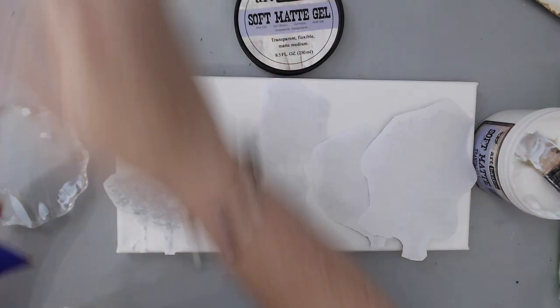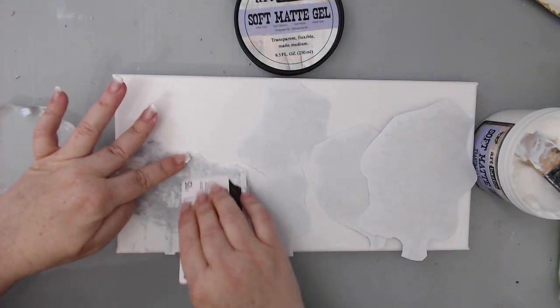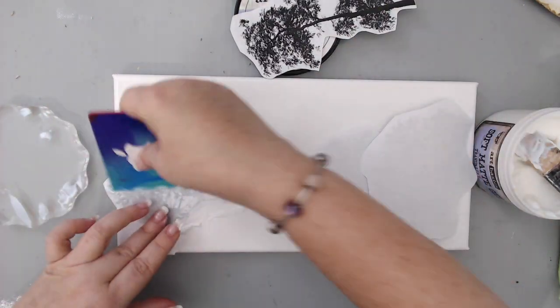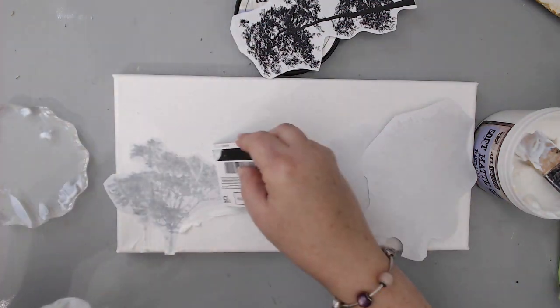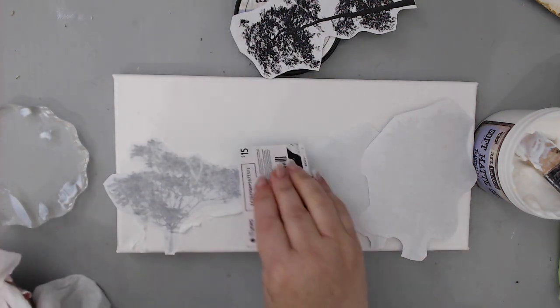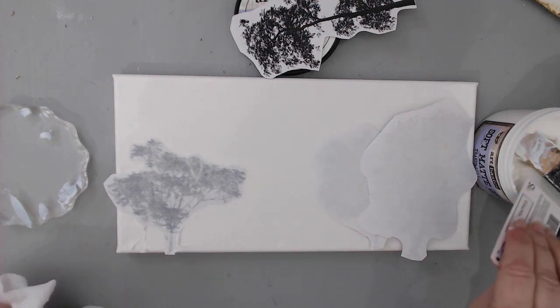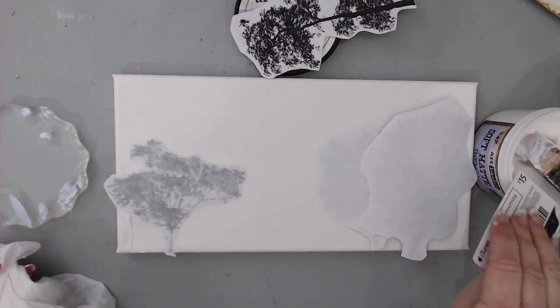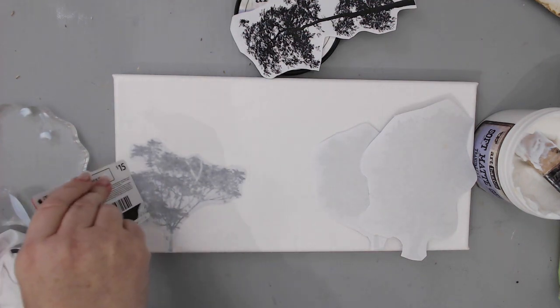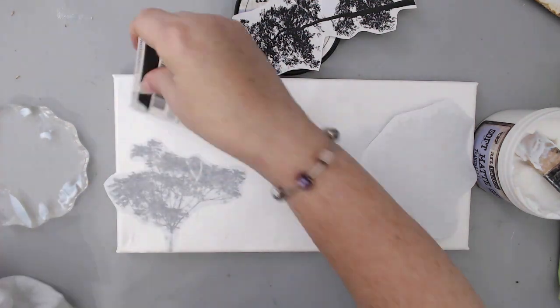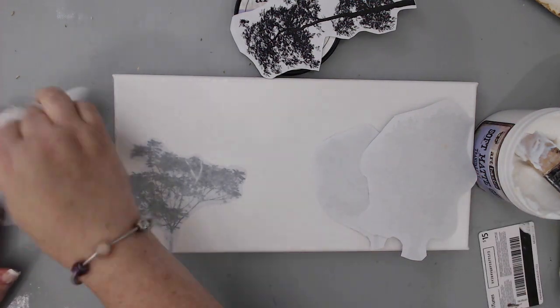You want to make sure that you don't get any gel on the back of the image, because if you do, it will be really hard to remove the paper from the gel transfer. So I kept a wipe beside me, and as I was pushing the card on top of the tree, I was able to clean with my wipe and not have any of the gel transfer onto the back of the tree.